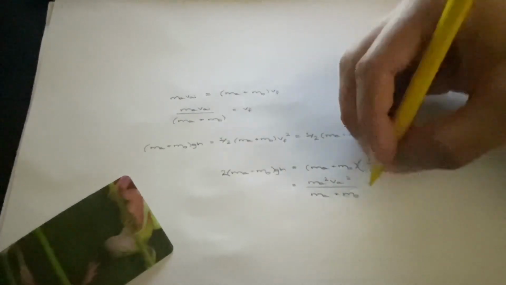Now we're going to multiply the ma plus mb in the denominator on both sides to cancel it out on the right side. So it's going to look like this.